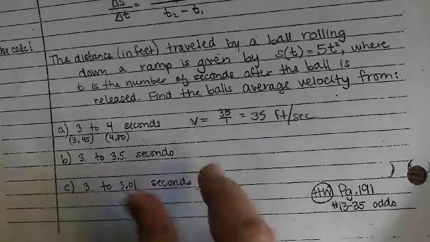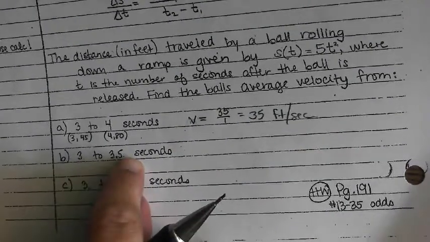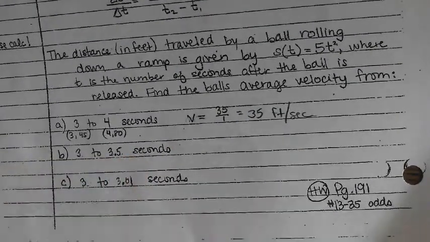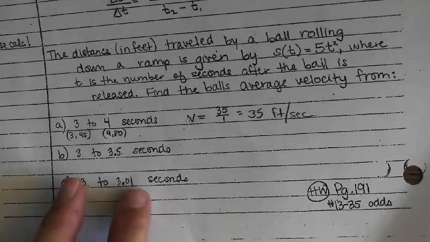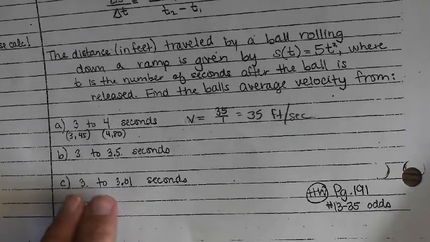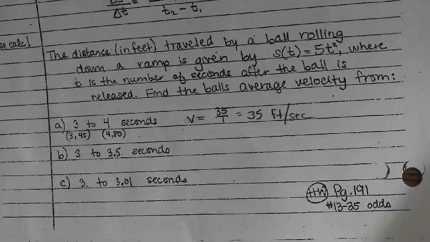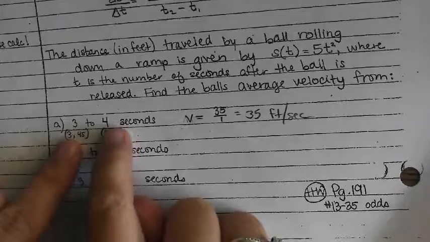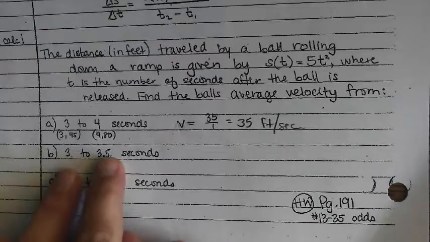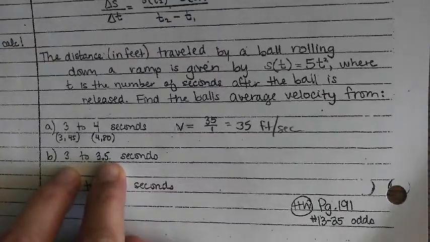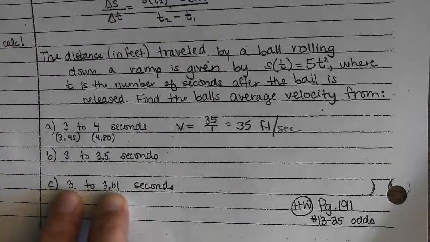And then we're going to pinch in. So 3 to 3.5 is going to have a different slope. Then we're going to pinch in even closer to 3. This is very similar to our H's pinching in the other day. Slope between 2 points, that's a secant line. This is still a secant line, but the points are pinching closer together.